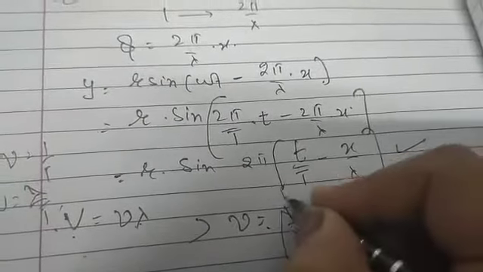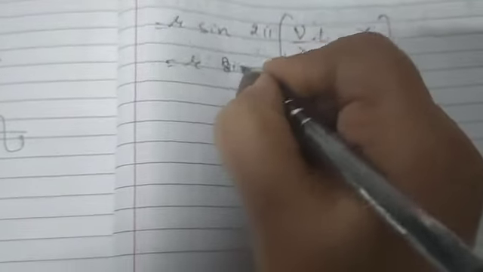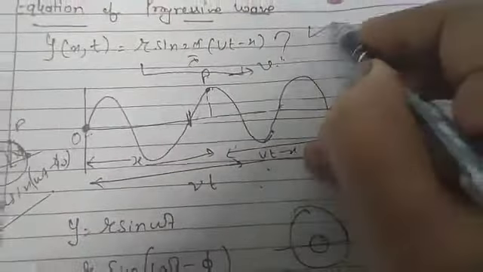Putting this value here, we have r sine of 2 pi, instead of 1 by T we put v by lambda, into (t minus x by lambda). Again taking lambda outside, r sine of 2 pi by lambda taken out, (vt minus x). So this was the equation of plane progressive wave that I told you earlier, and this is how it originates.